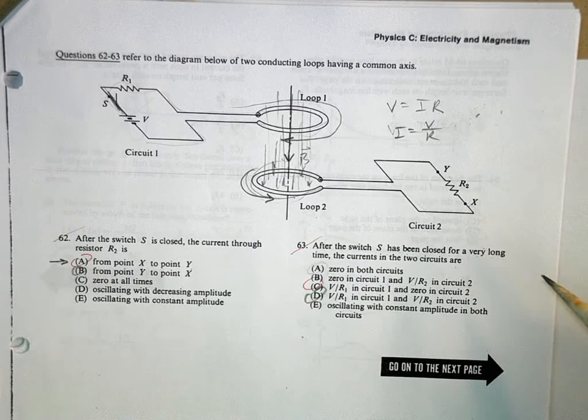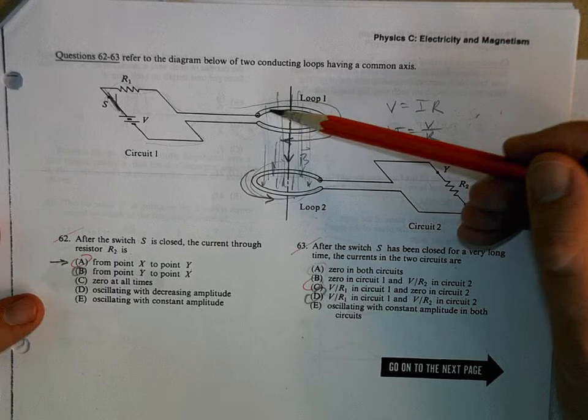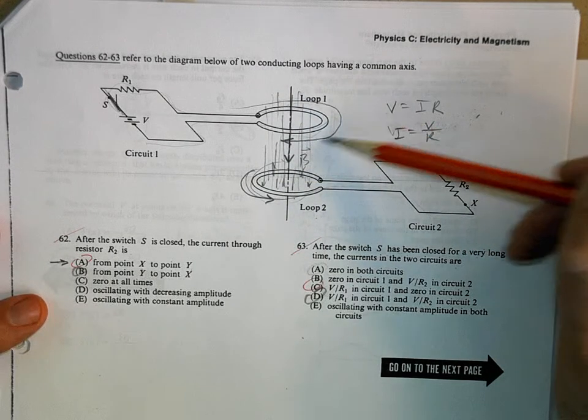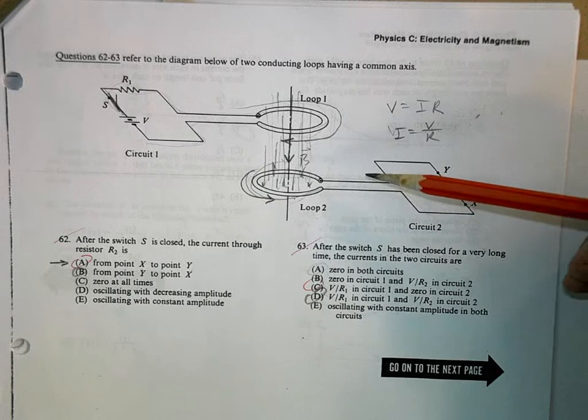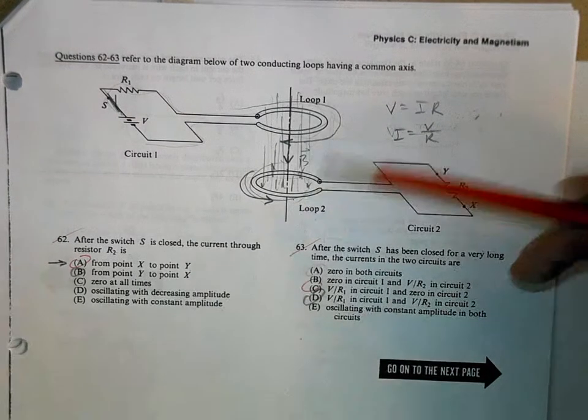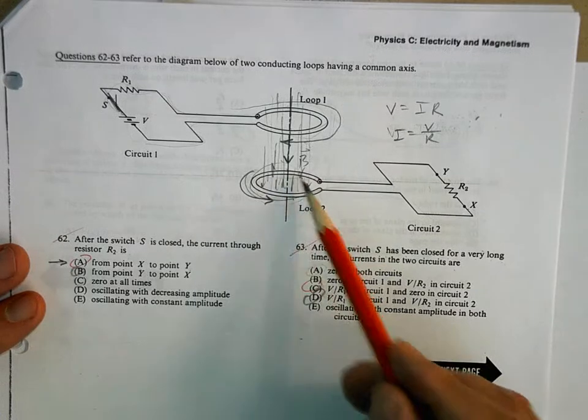But after a long time, the magnetic field created by this now steady current is not going to change. It's going to be constant through here.